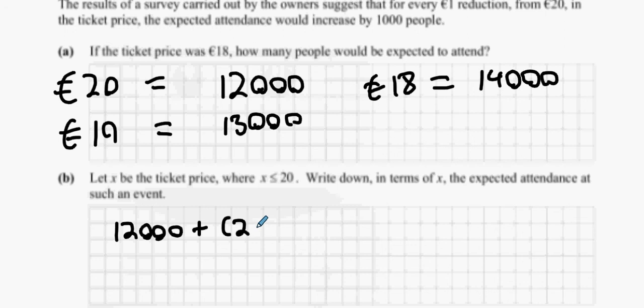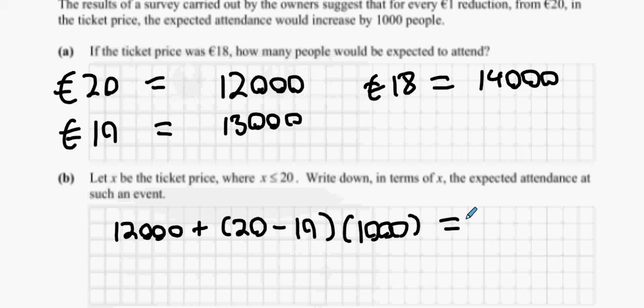You want the amount of money you're charging under €20. Does that make sense? For the case of €19, we did 20 take away 19 multiplied by 1,000. Would you agree that's what we did? 20 take away 19 is 1, 1 times 1,000 is 1,000. Add it onto the 12,000 and we got 13,000.